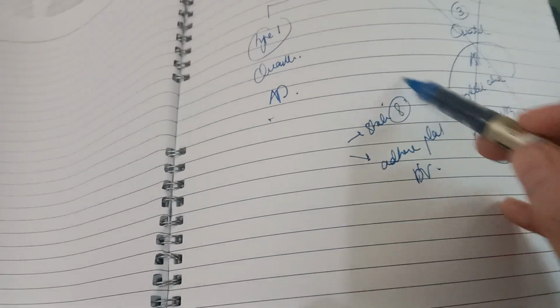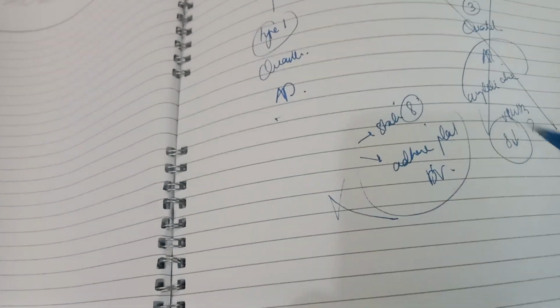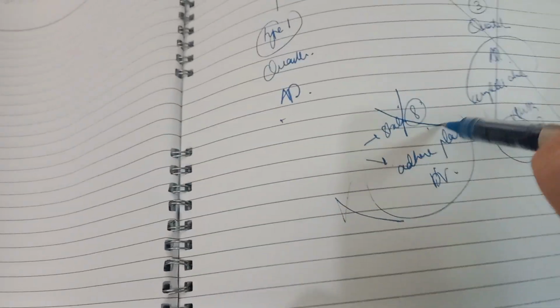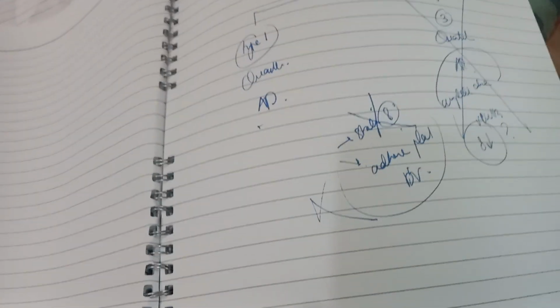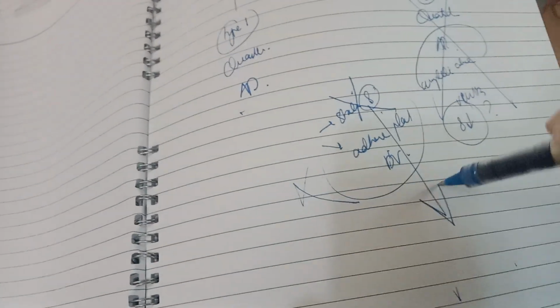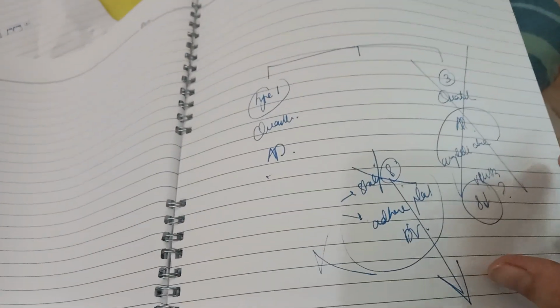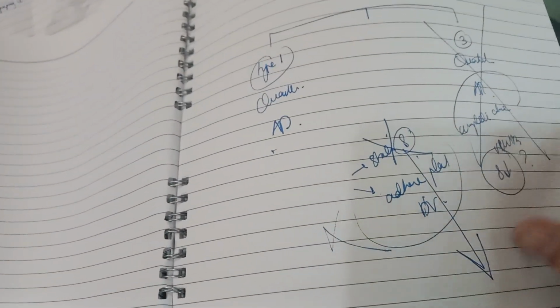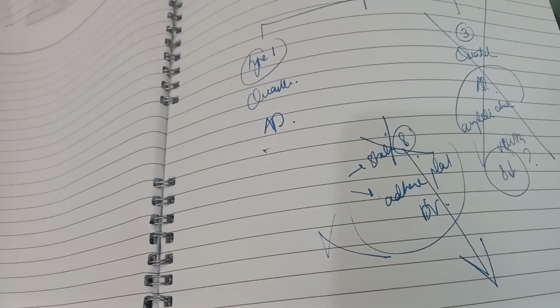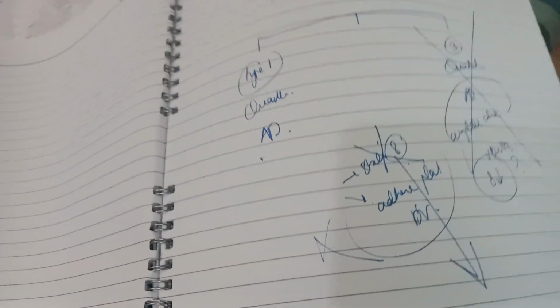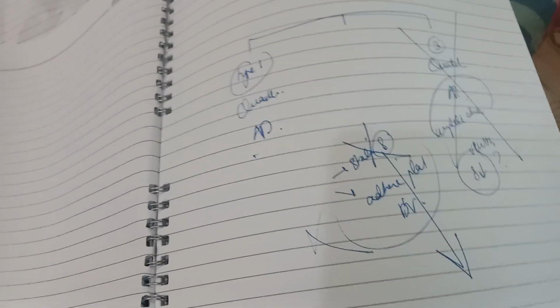So when it is almost absent, who will stabilize factor 8? Nobody. So what will happen to factor 8? Factor 8 will also decrease. So that is why in type 3 of von Willebrand disease, factor 8 also decreases, and there is complete absence of the von Willebrand factor itself.